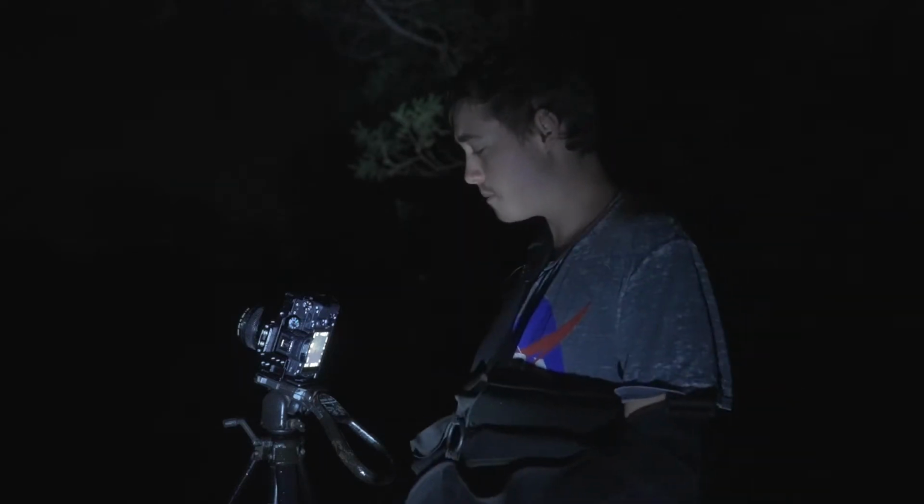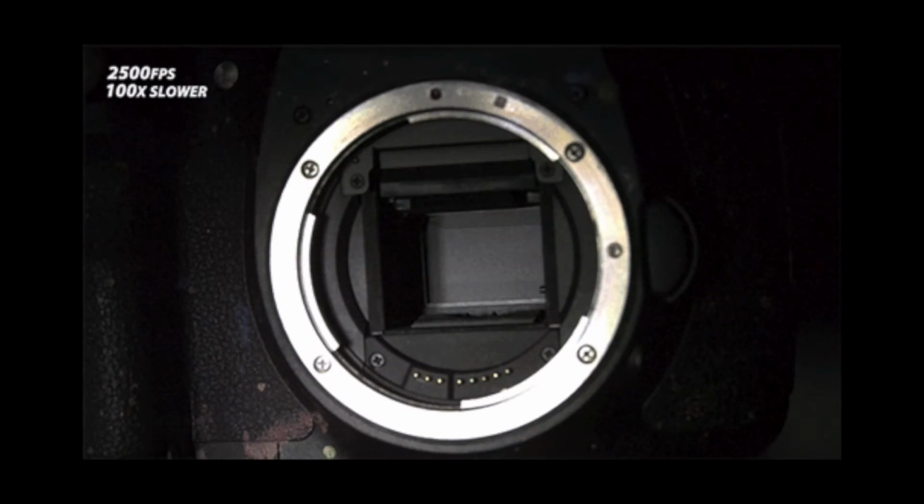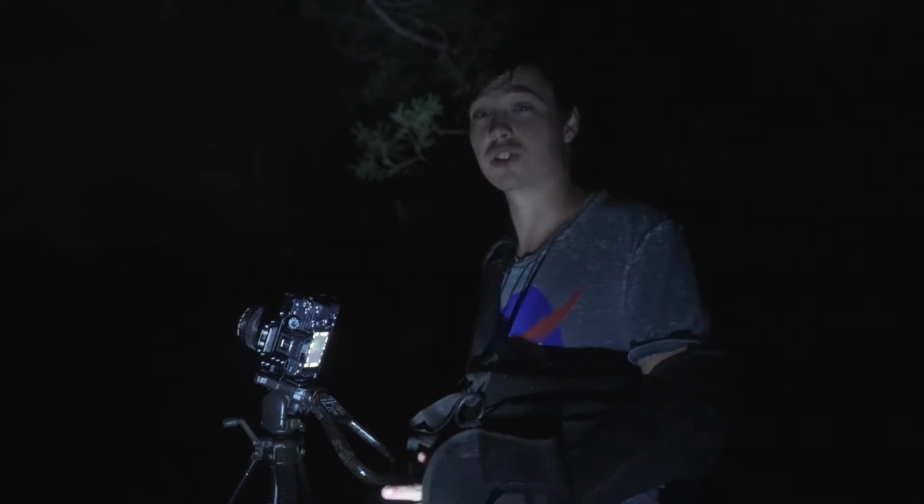So the basic fundamentals of it are this. You have a camera that has a shutter. The longer the shutter is open, the more light is exposed. So basically we're opening our shutter for as long as we can.